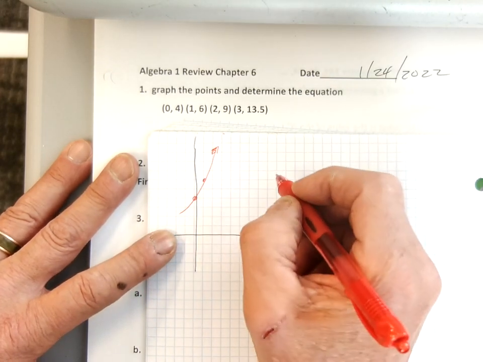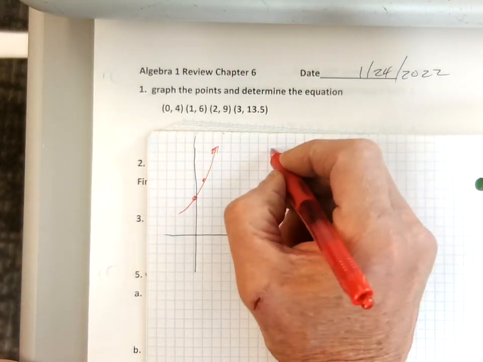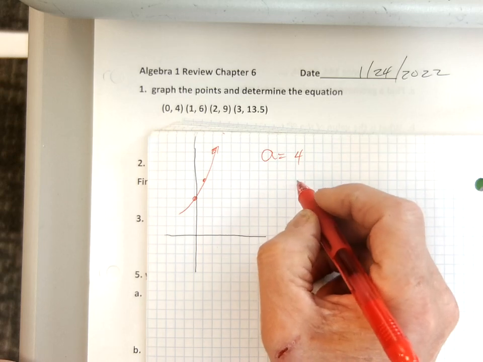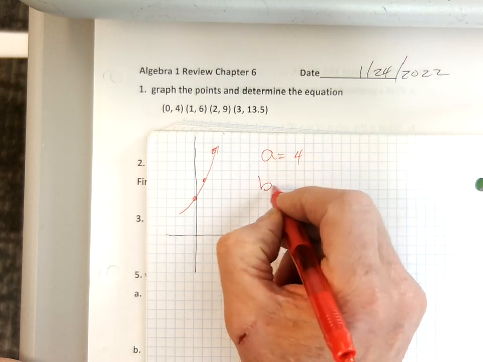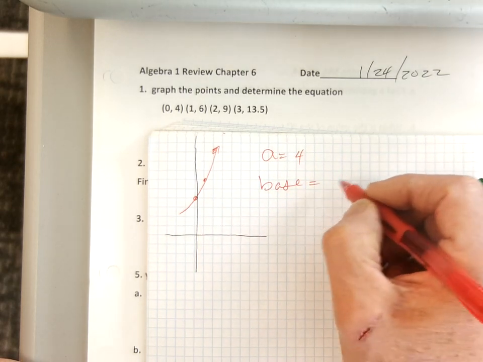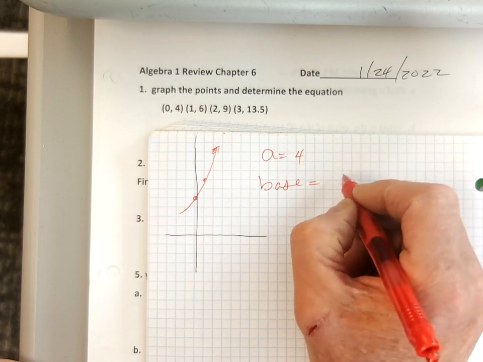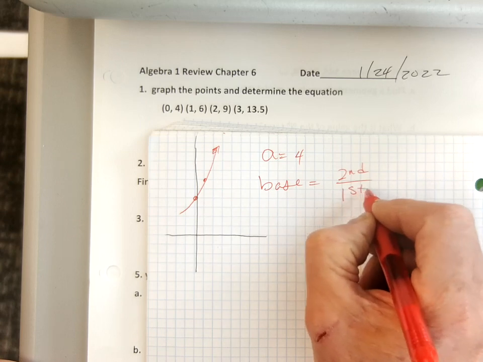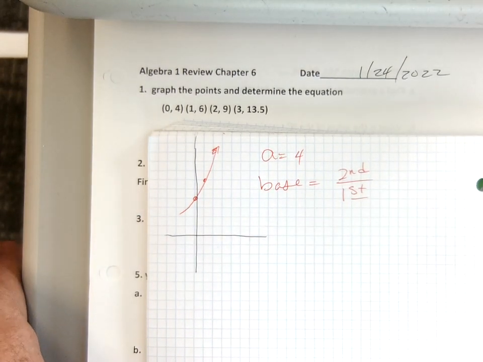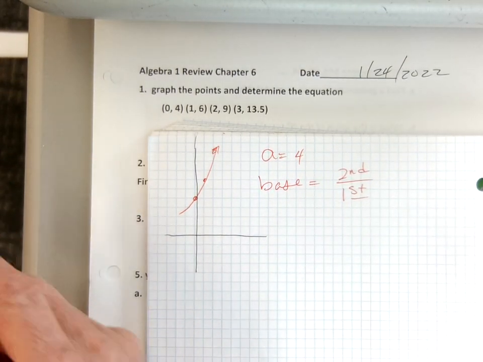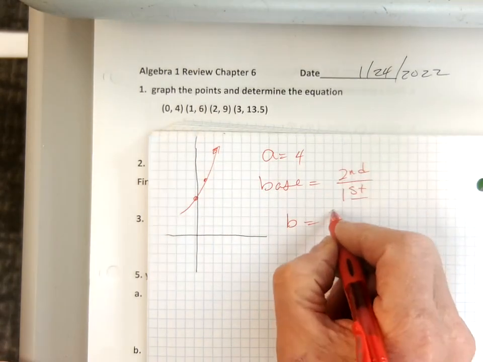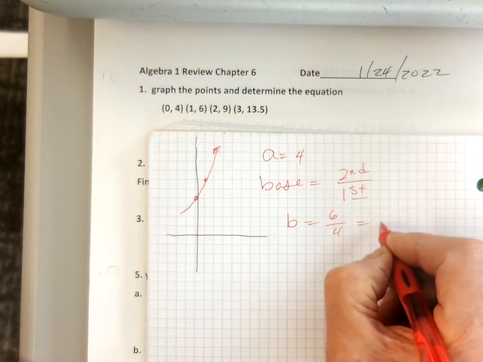So it's really hard sometimes. I know the beginning amount. I know I start at 4, but the base can always be found by the second term, the second number, divided by the first number. If you can't figure out what the rate is, it's always going to be the second number, which is 6 divided by 4, which is 1.5.